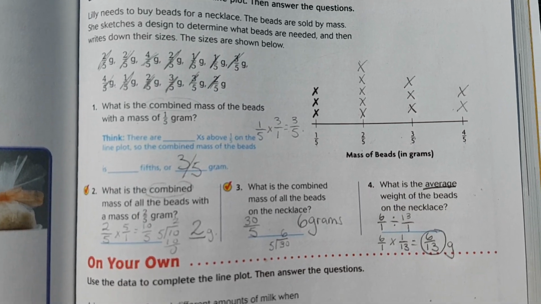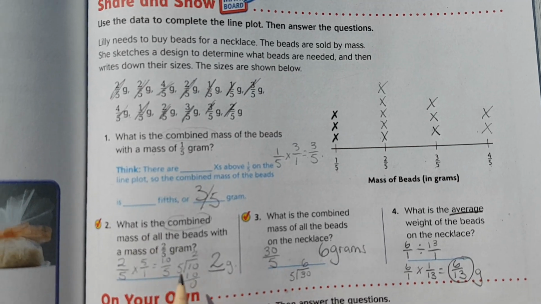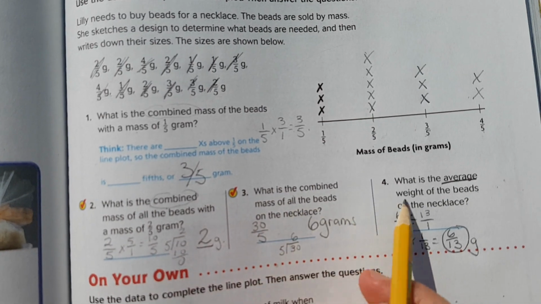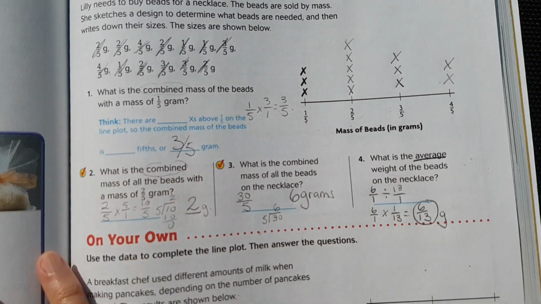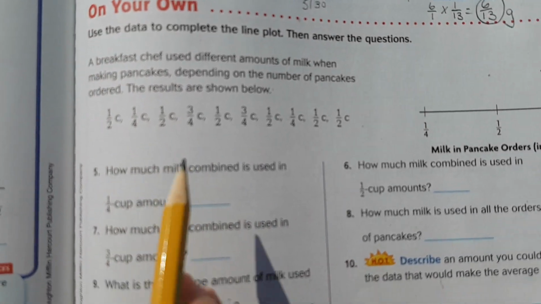All right. So we're going to do another one like this to help you. So combined means you need to do some multiplication here. Average means you need to do some division. Okay? All right. Let's look at this one down here. Here's the easy part.